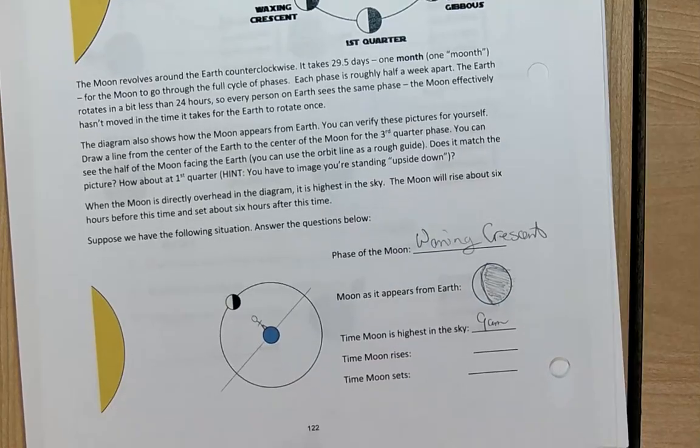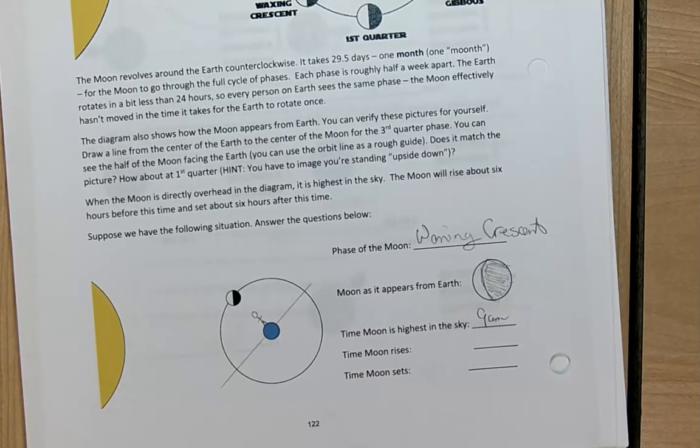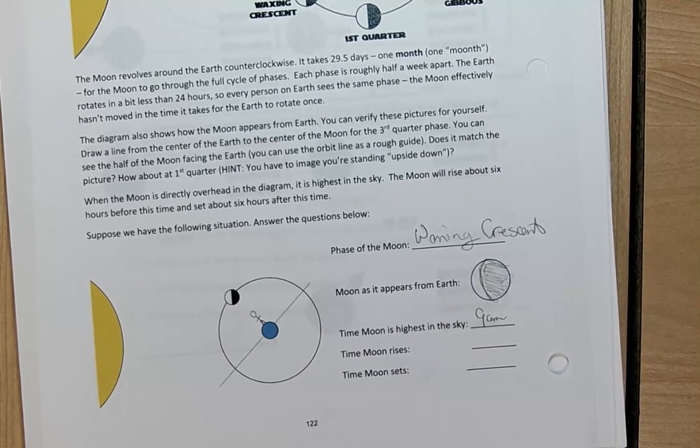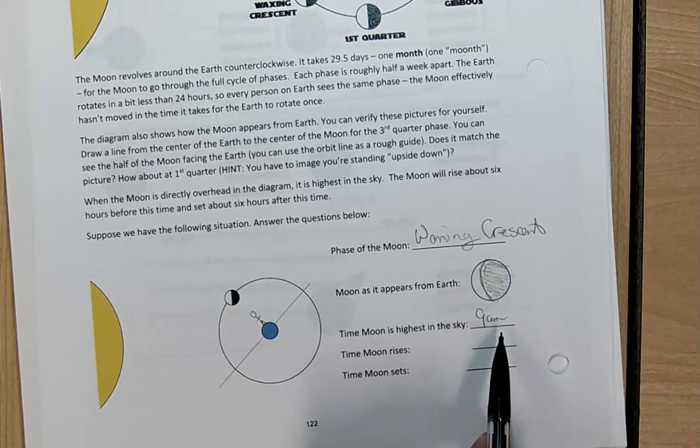So, if the moon is high in the sky at 9 a.m., how long is the moon in the sky? Well, between the moon rising and the moon setting, it'll be about 12 hours, right? So the moon will be up in the sky for 12 hours, and then it'll be down below the horizon for the other 12 hours out of the day.